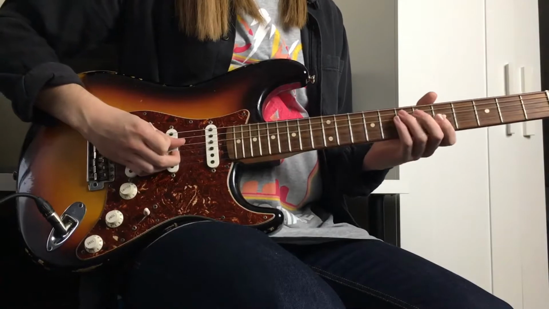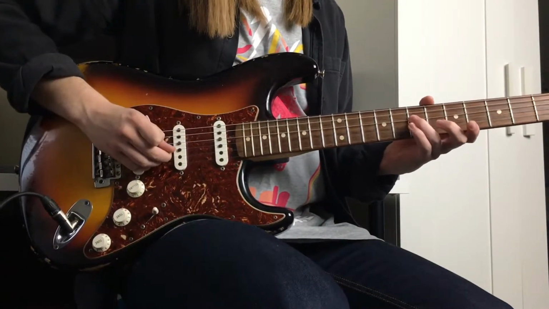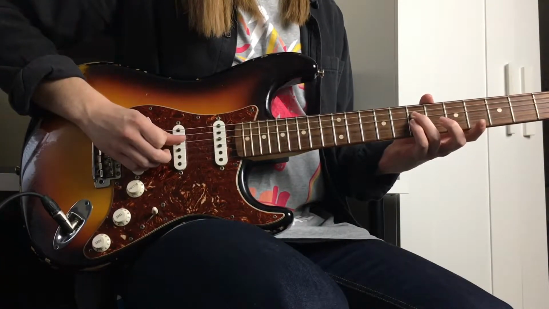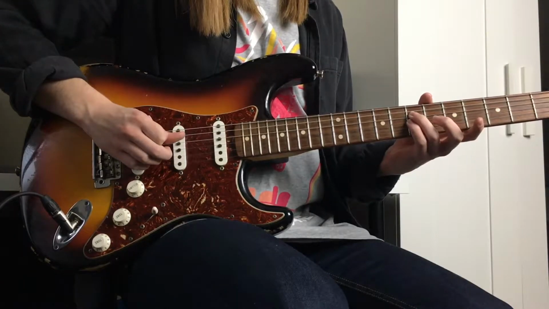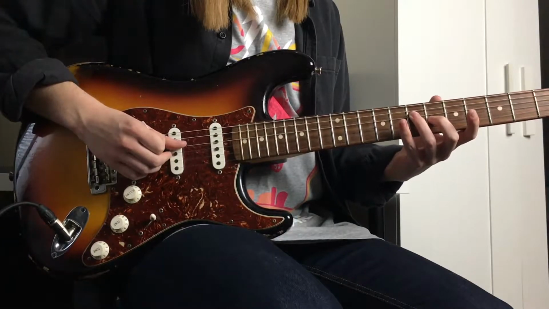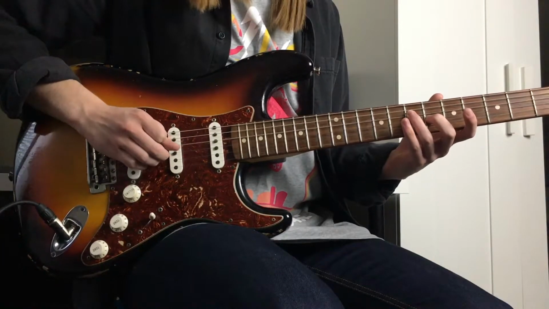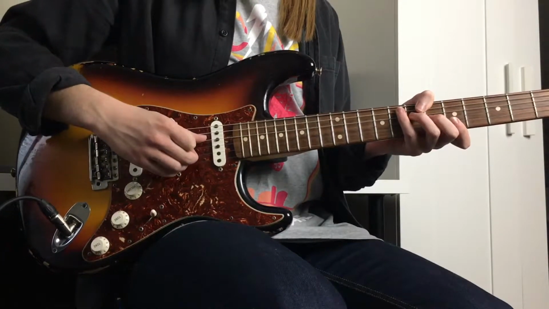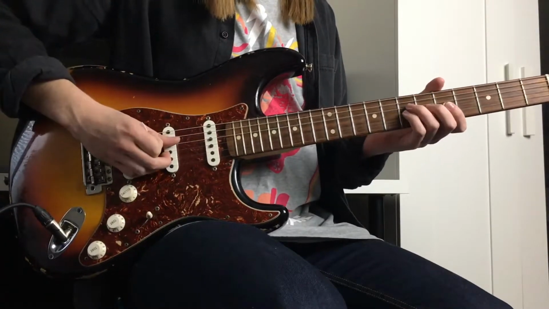And then he plays the 7th fret on the D string, and then the 7th fret on the G string, and then he plays those two notes again at the same time, the 6th fret on the G and the 7th fret on the D, and then another A triad. So that would be.